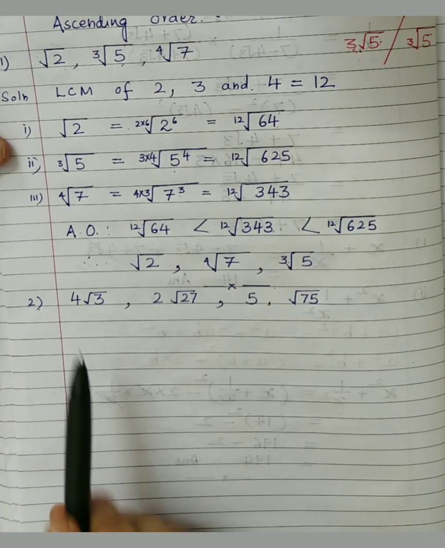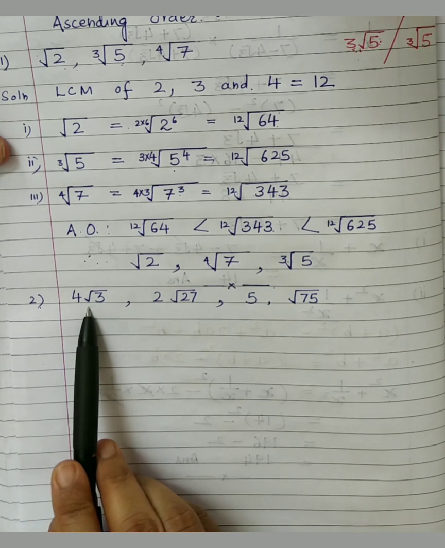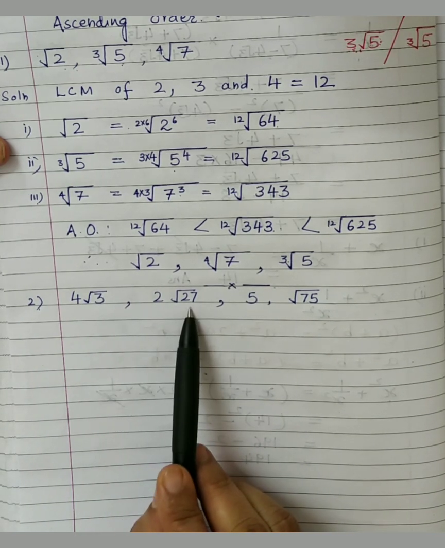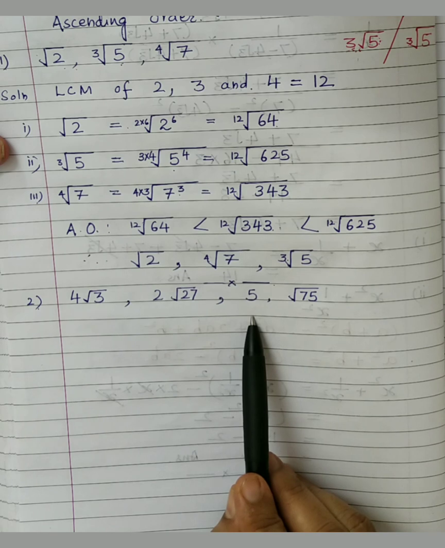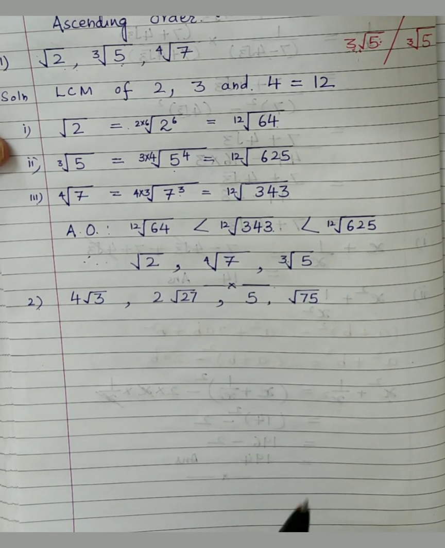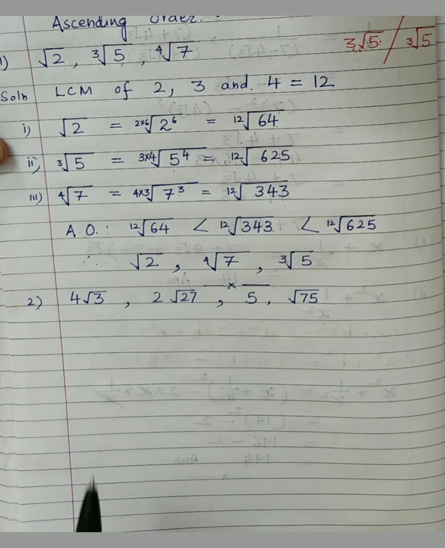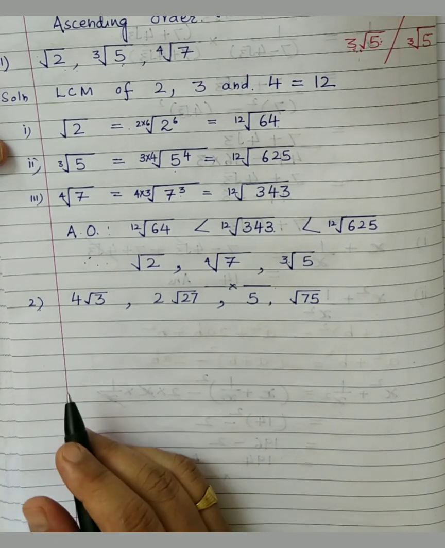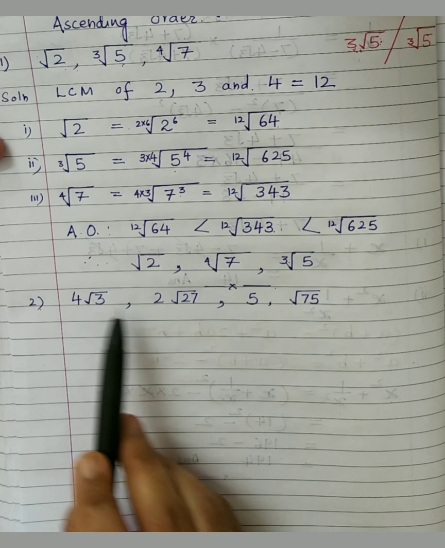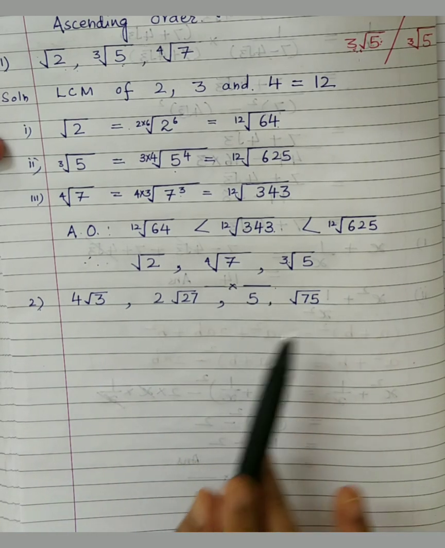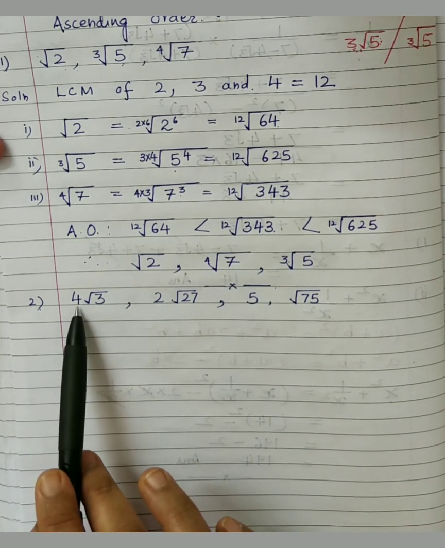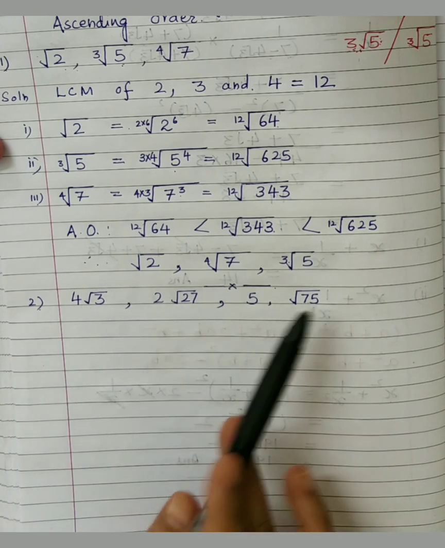Look at this question now. 4 root 3, 2 root 27, 5 and root 75. What we have to do? We have to arrange these surds in the ascending order. Then again observe, here order isn't a problem. So how will you arrange them into the ascending order?